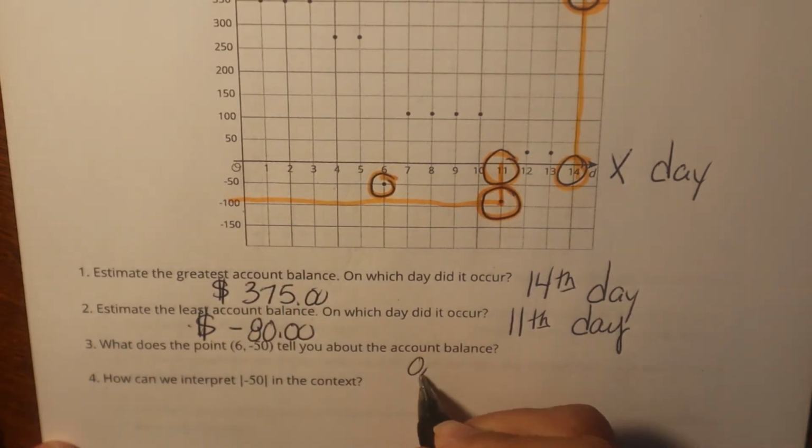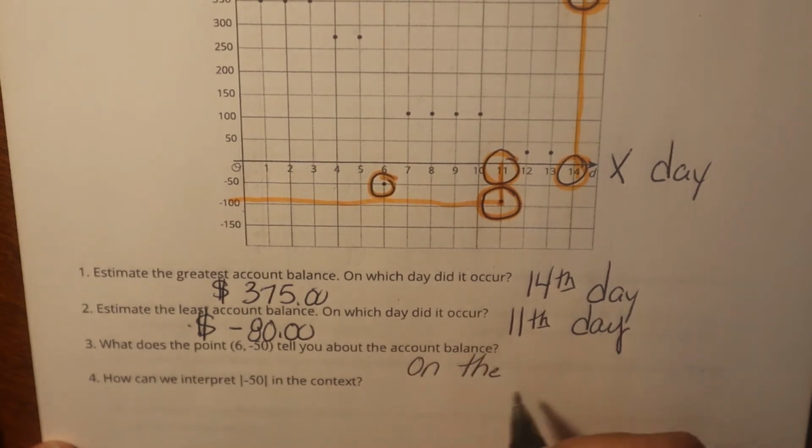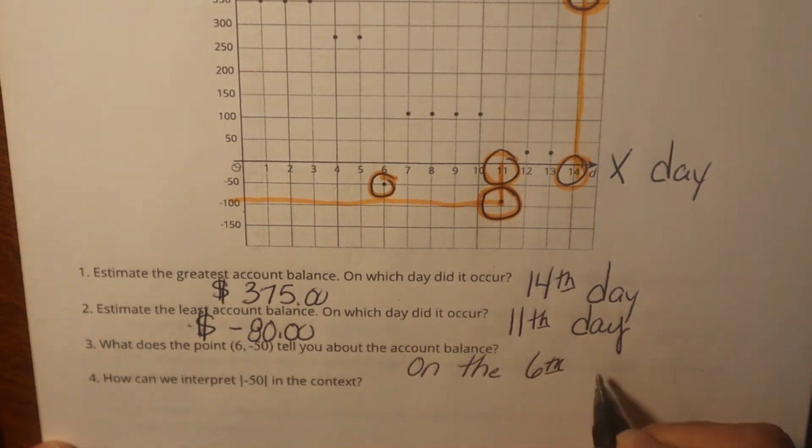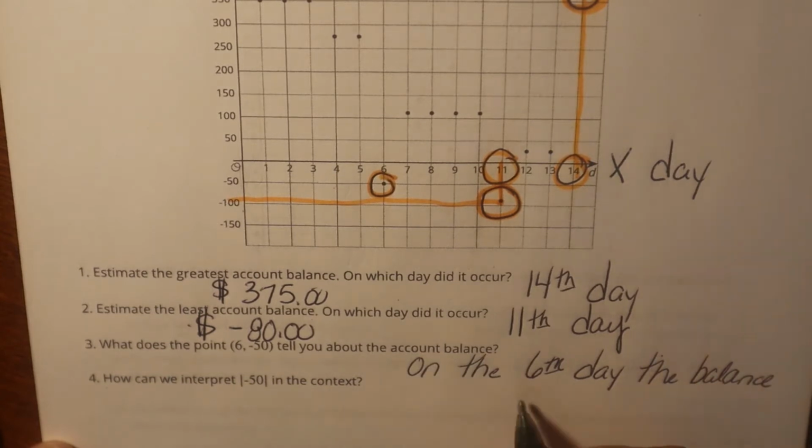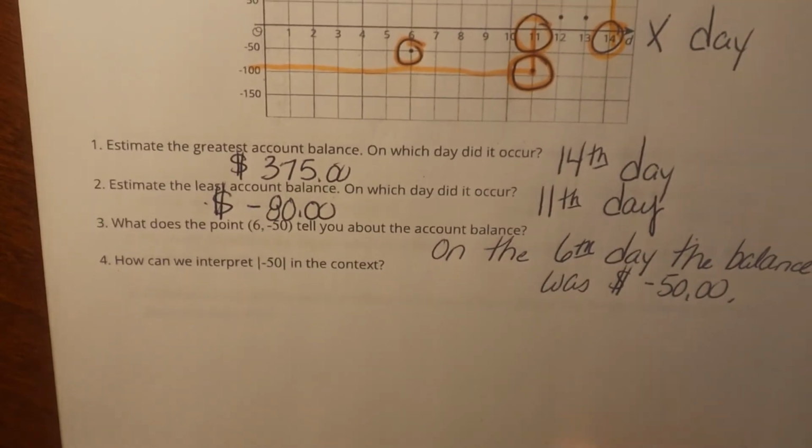So we can say on the 6th day, the balance was negative $50. So that's what it's asking us to explain.